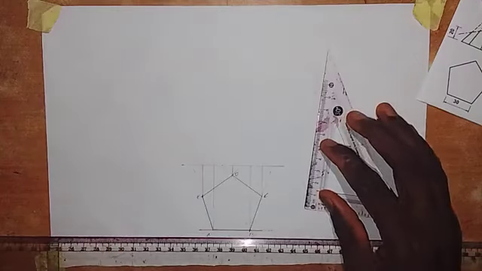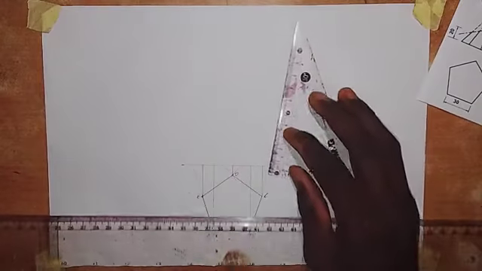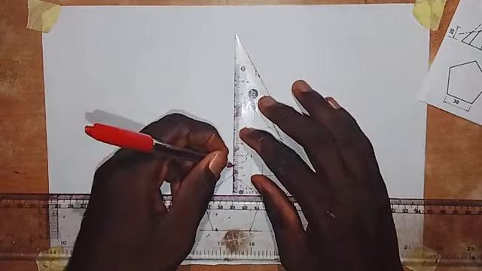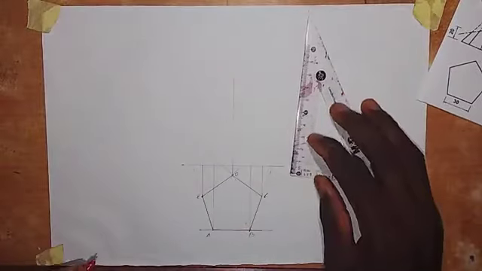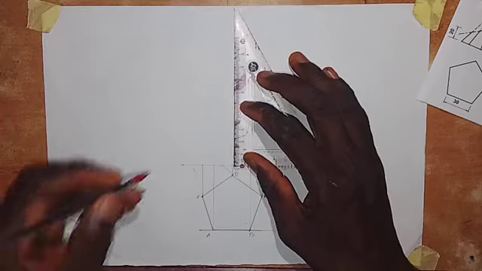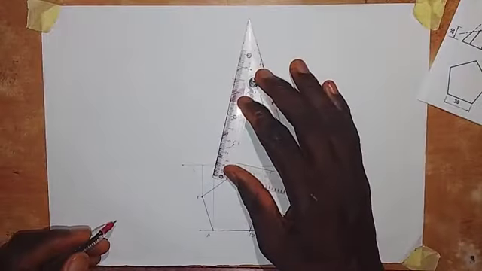So we have this. All right, so this line here is just like a center line. So I'm going to draw a vertical line from here. I will draw it up like this. So we have this. Okay, that's the midpoint. Then we take a measurement of 70 millimeters from this point. We take it up here. This is 70 millimeters.